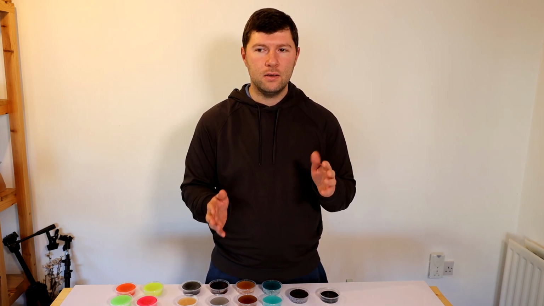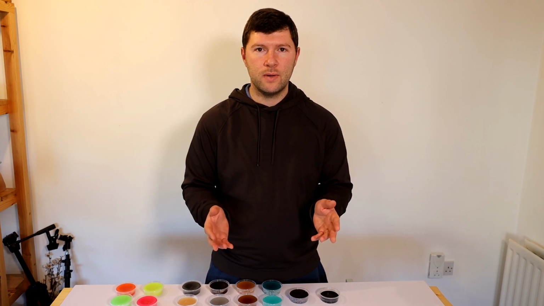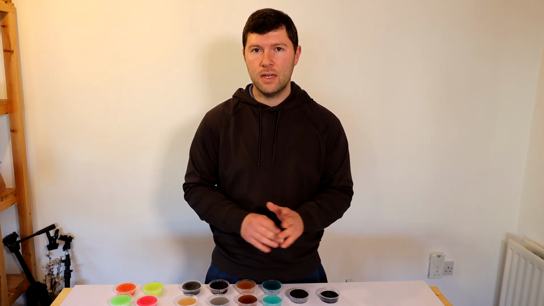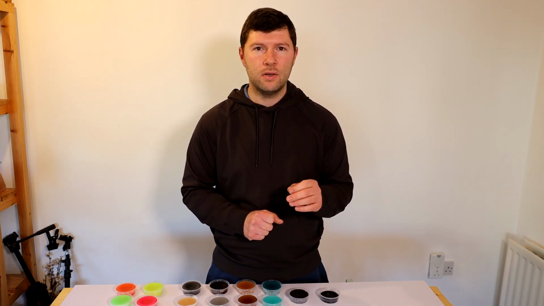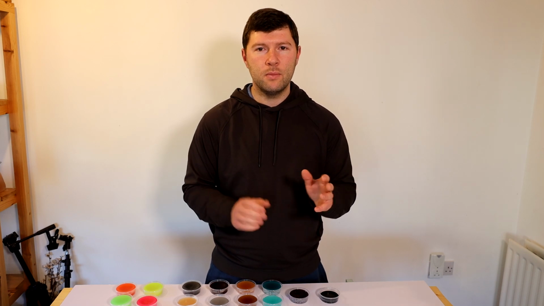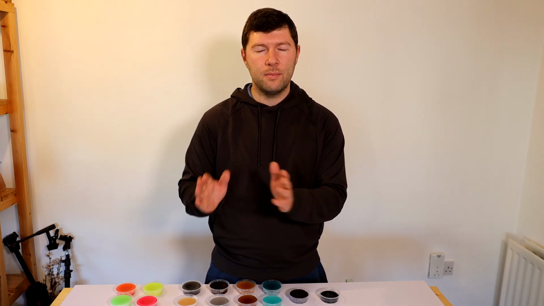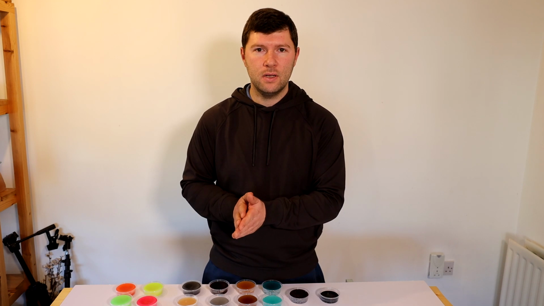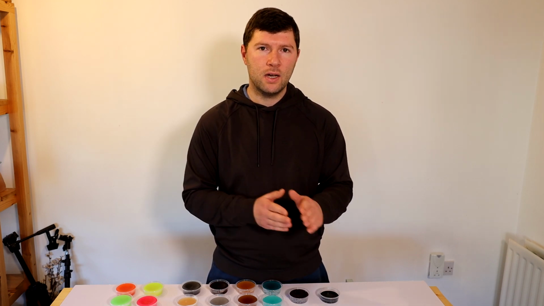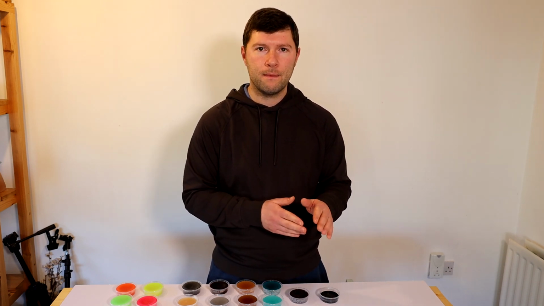Can the dyes be used in alternative wax types? Yes, they can. There's no issue to that. However, it comes down to the point of it won't be as vibrant when used in. So a dye made for paraffin won't be as vibrant a colour in a natural wax.